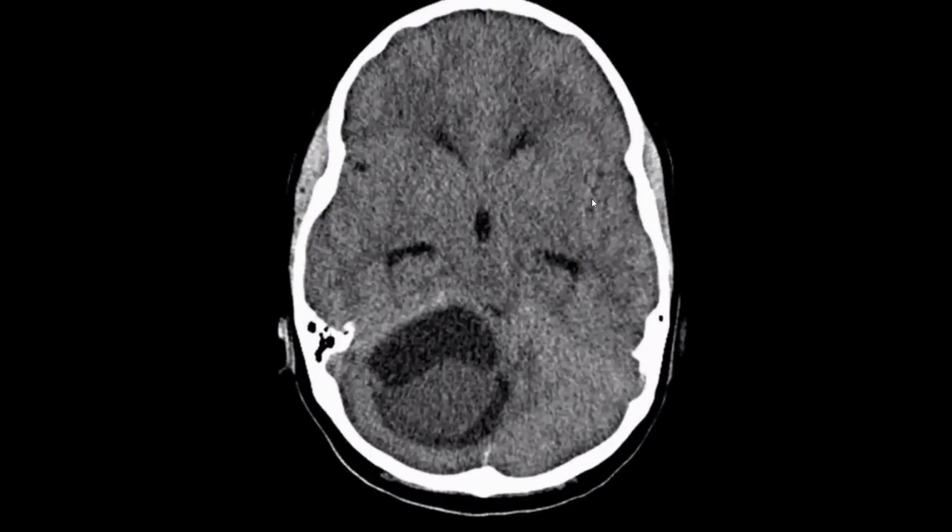Okay, but medulloblastoma, is it present inside the fourth ventricle or inside the cerebellar hemisphere? Is it intra-axial or not? Medulloblastoma should be in the fourth ventricle. Yes, you are right. Okay, we will discuss this one in detail.